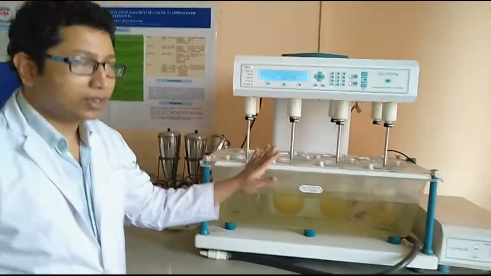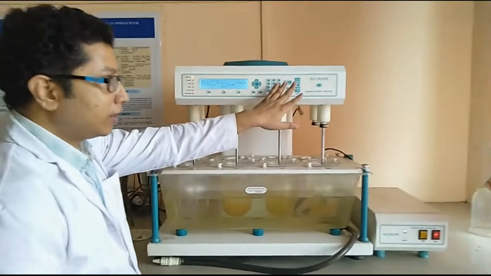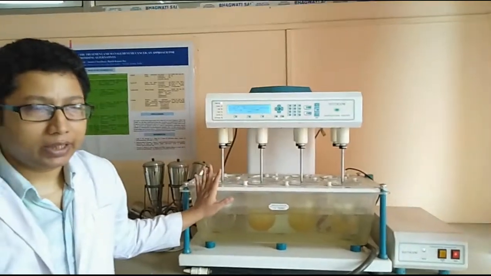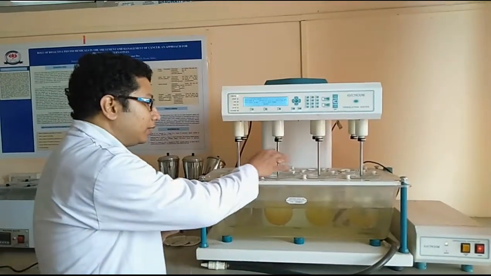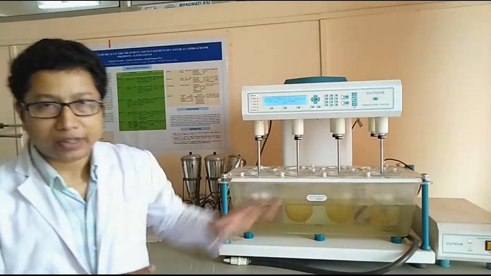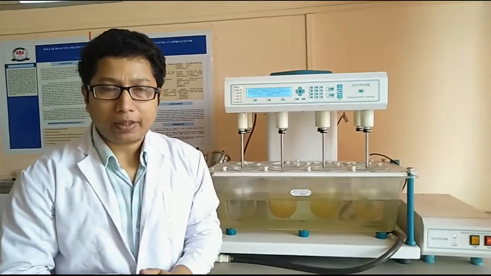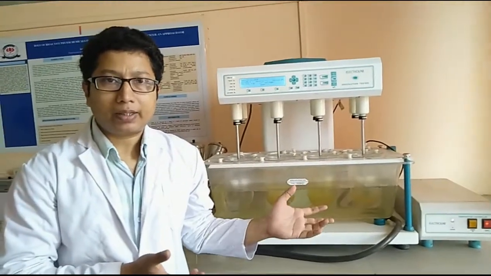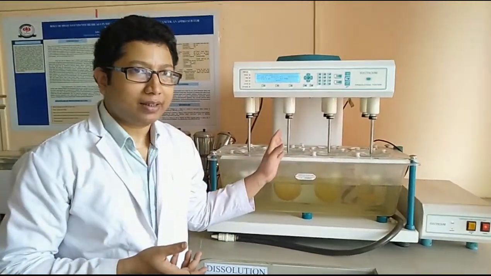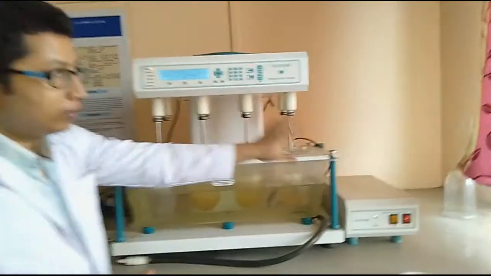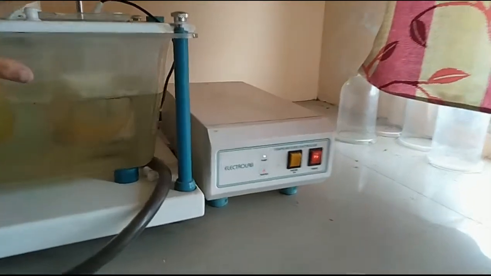Everything is fixed. We will just click the start button to start the study after putting one tablet in each vessel. We have to wait for a temperature adjustment of 37 degrees plus or minus, which commonly mimics the temperature of our internal body conditions. To reach that temperature, we have to use a heater system for heating this whole component.